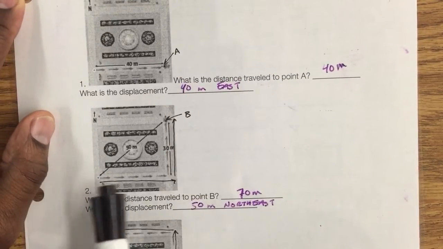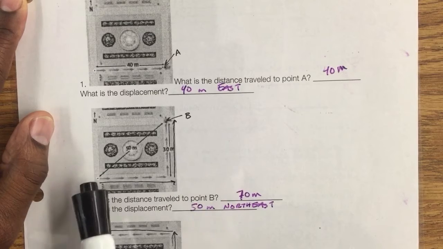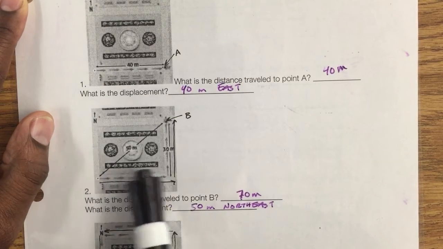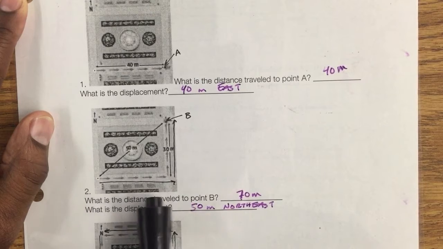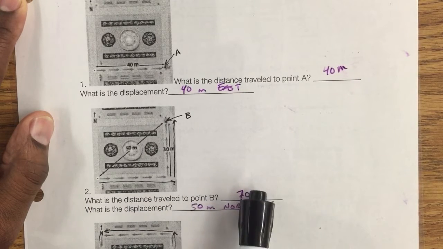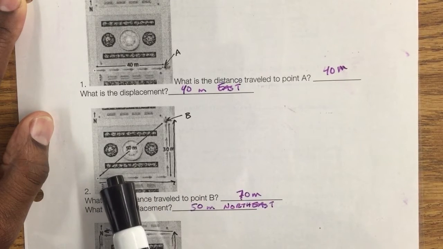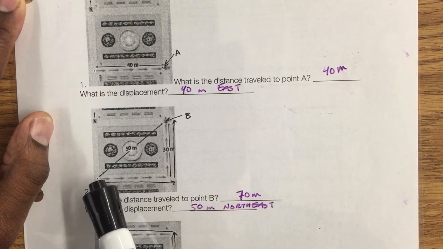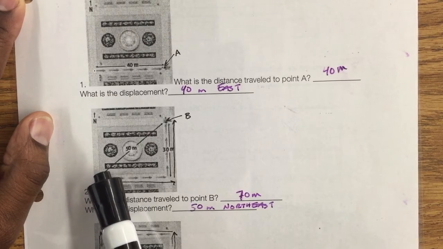Here it says, what is the distance traveled to point B? You went 40 meters here, then 30 meters there. 40 plus 30 is 70, so the total distance traveled to point B is 70 meters. The displacement is the distance from the starting point and the direction. The distance from the starting point, as you can see here, is 50 meters. That direction would be northwest, therefore the displacement is 50 meters northwest.